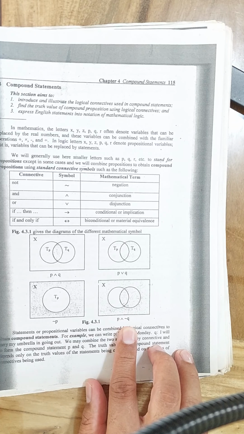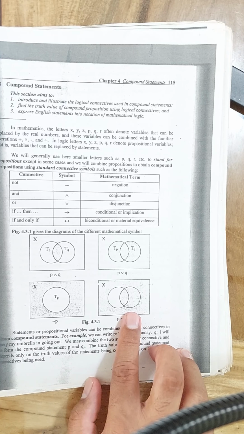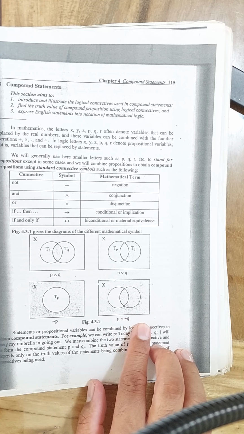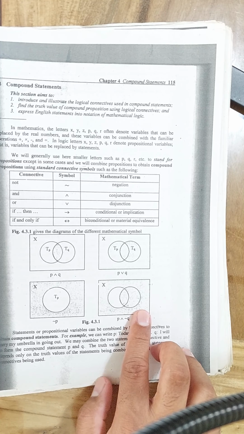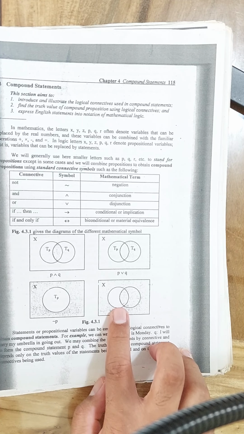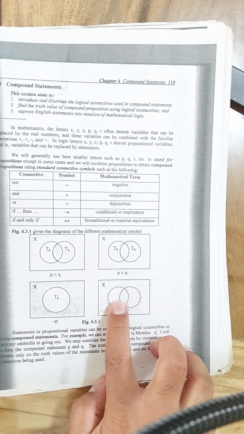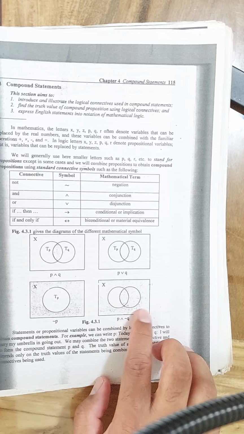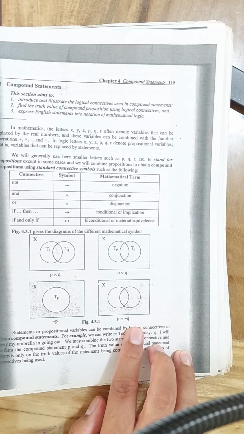The not Q should be, the P here is the one that is not shaded, only this part of P. Then the rest will not be included.